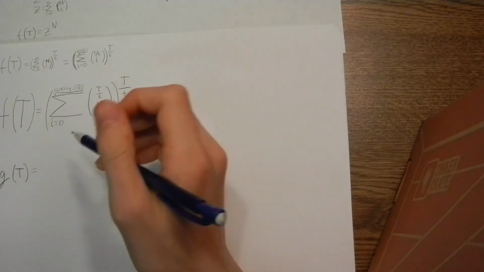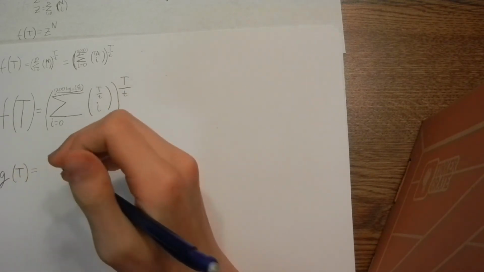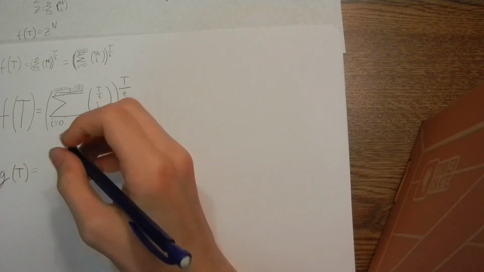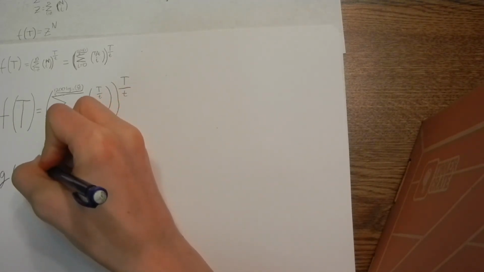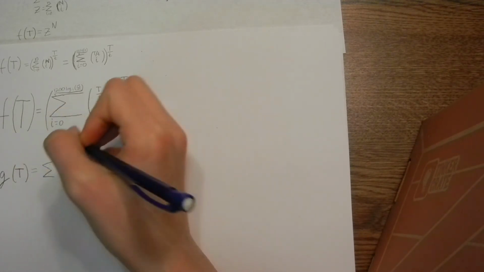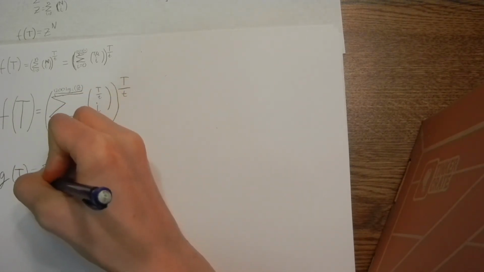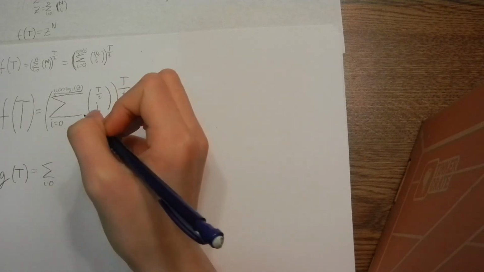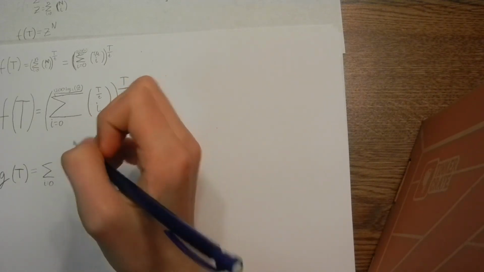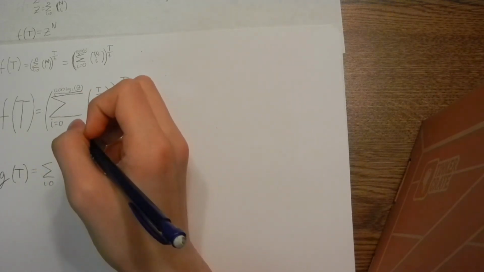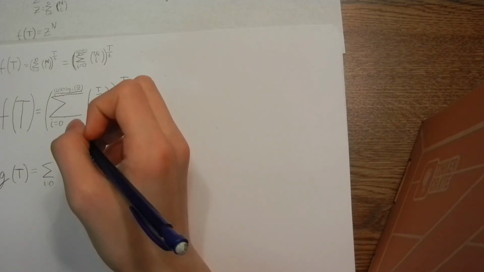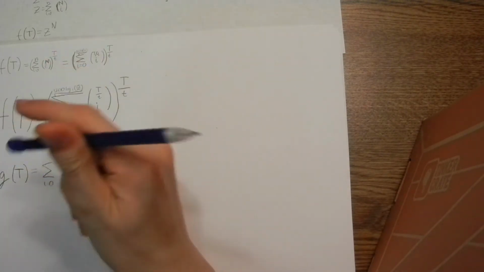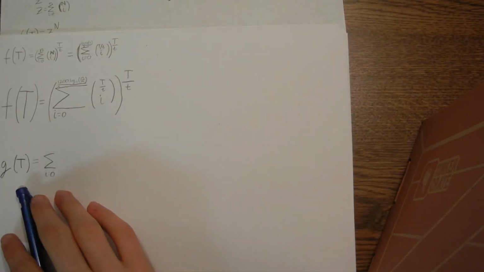So we have g of t is equal to the sum from I equals 0, or I equals not, up until... can we use g of t again?